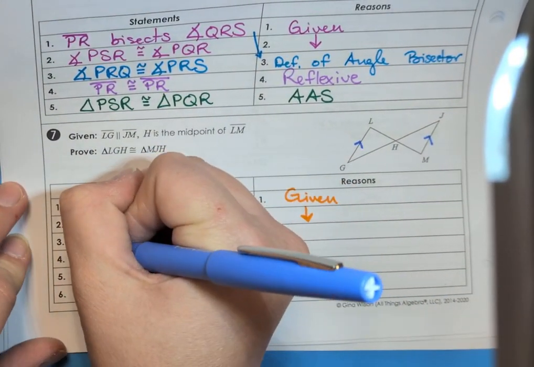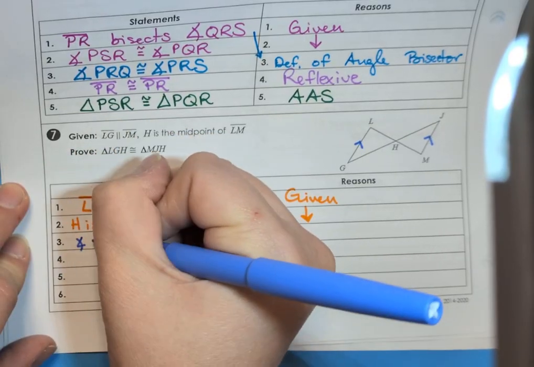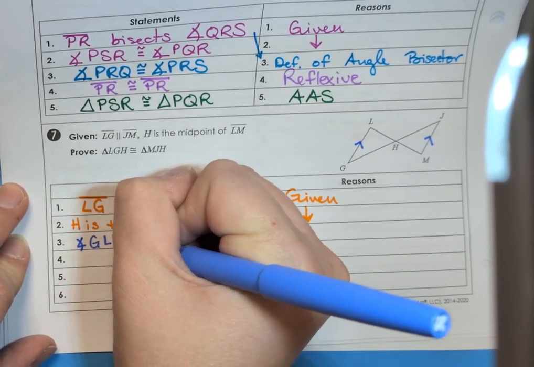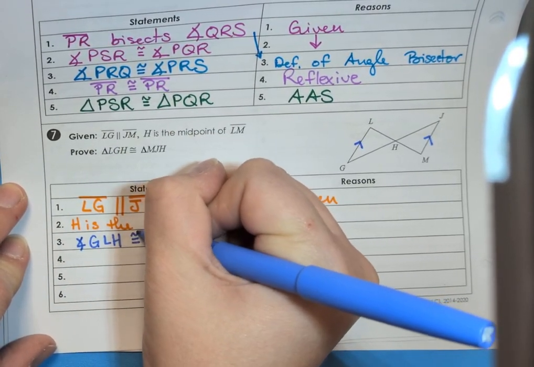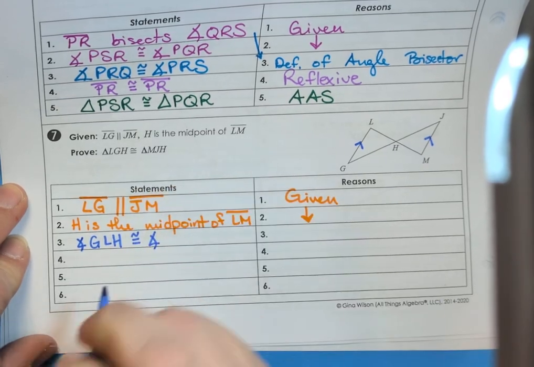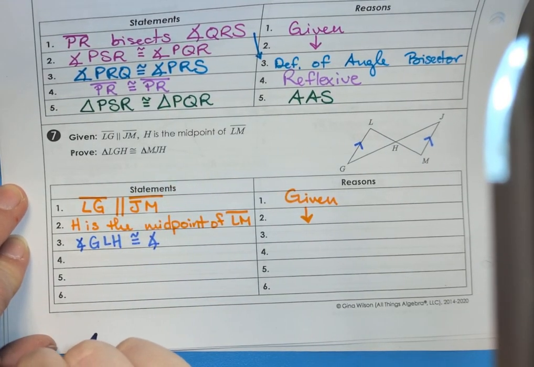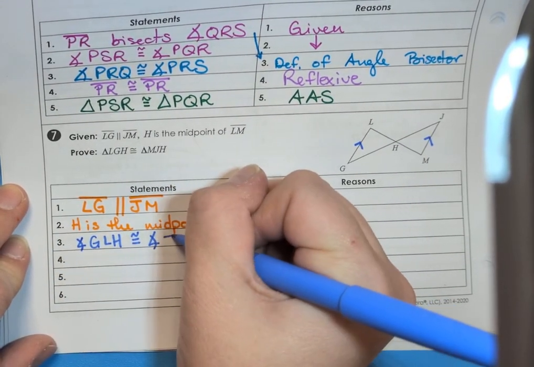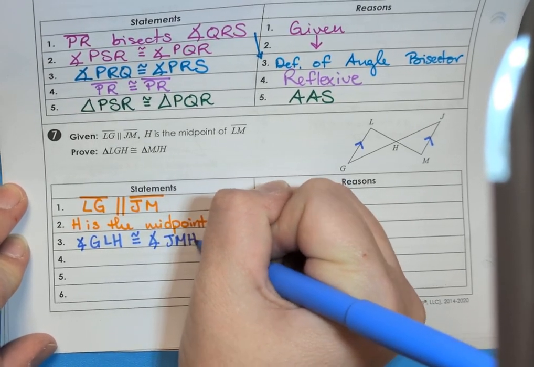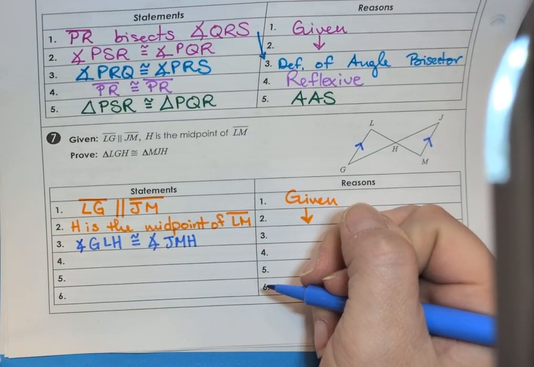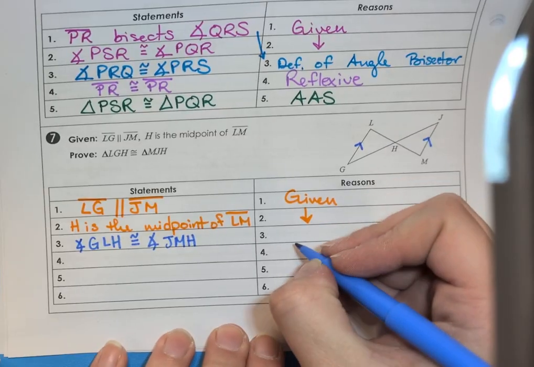And Miss Howell's gonna be more specific in her names, so I'm gonna say angle GLH is congruent to, what would it be? GLH, so JMH? I feel like J and H, right? No, M. Thank you.